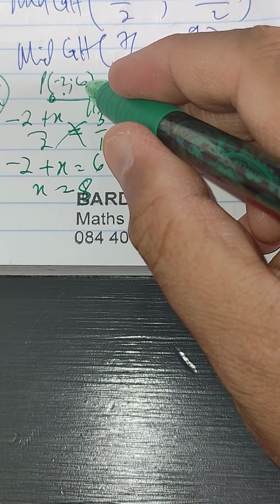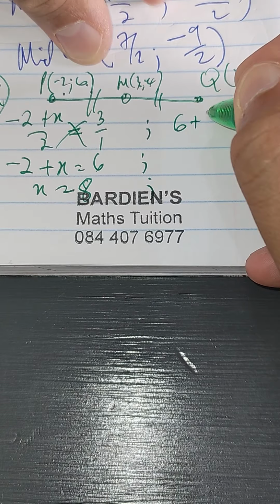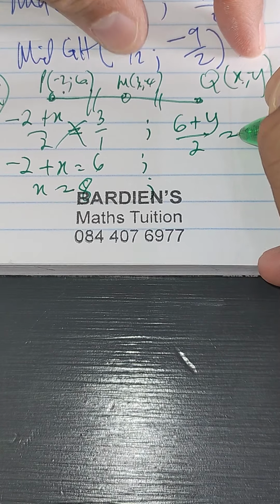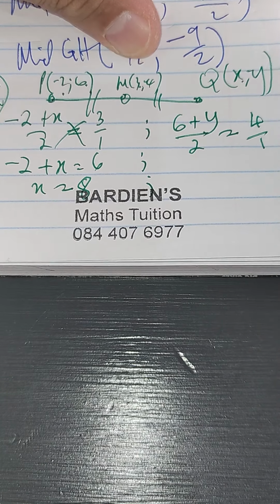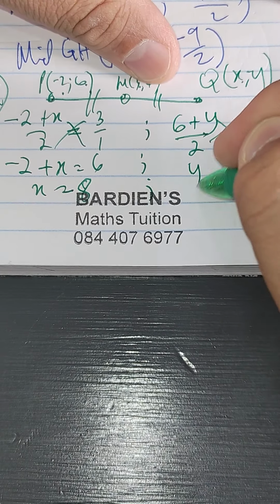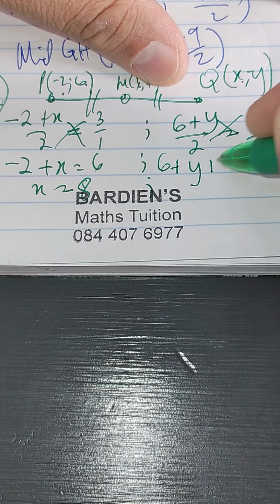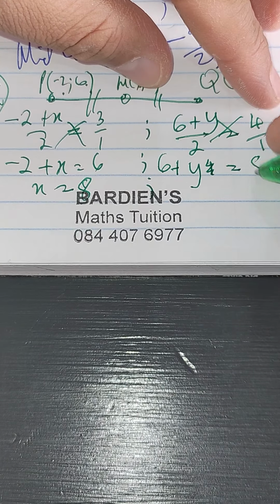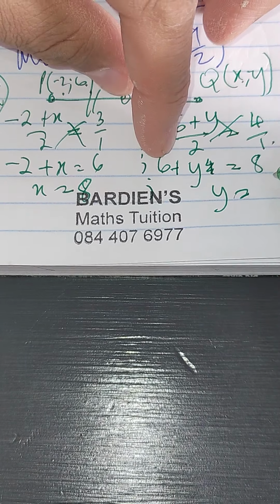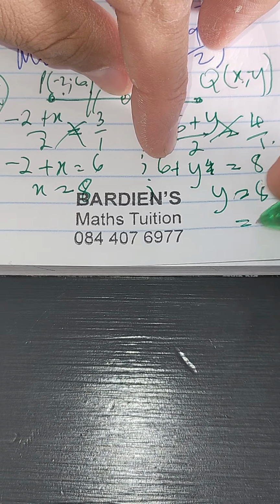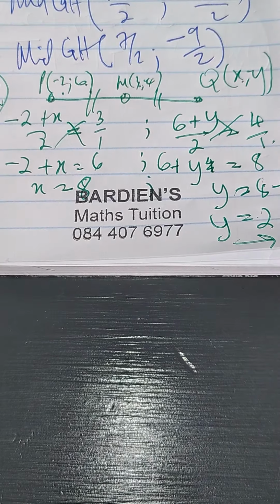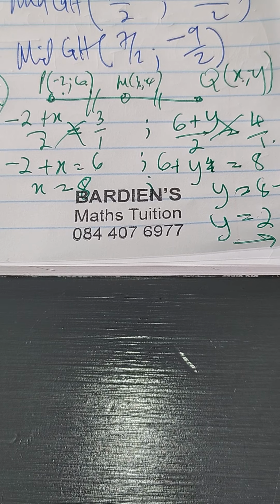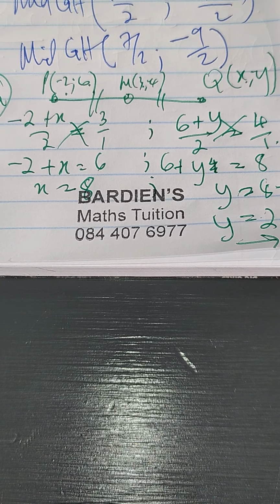Here we're going to say that y1, which is 6, plus y2, which is y, over 2, is equal to the y midpoint, which is 4. Actually, that's over 1, cross multiply. So 6 plus y times 1 is 6 plus y, and 2 times 4 is 8. So y is equal to 8 minus 6, which is 2. Okay. I'll carry on in the next video with the remaining sums of this exercise.